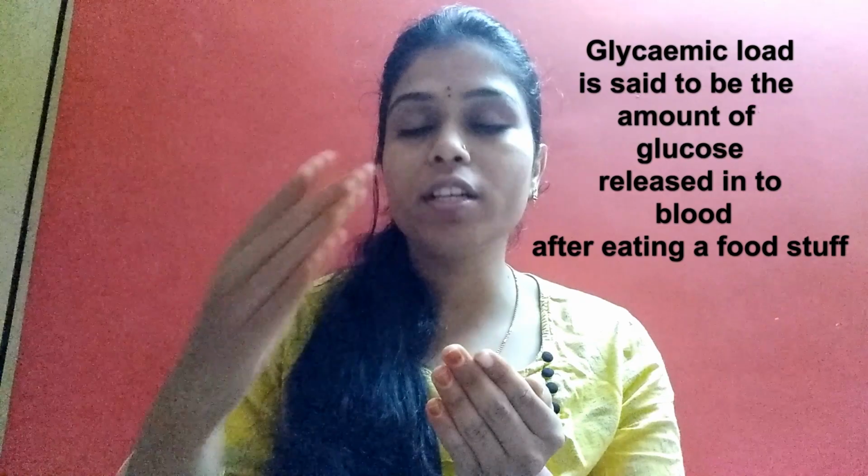But why does it happen only when we take fried food? Why doesn't it happen when we take fruits and vegetables, which also provide carbohydrates? See, there is a measurement called glycemic load. To put it in simple words, a carbohydrate is assigned a glycemic load depending upon the amount of insulin needed to distribute the glucose which the body gains after ingesting that particular carbohydrate.